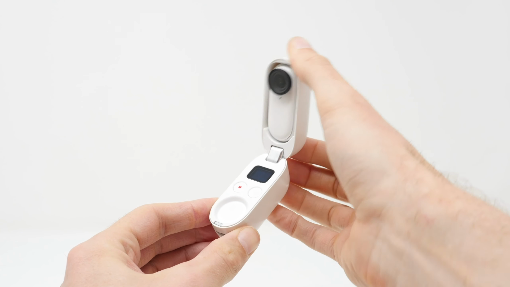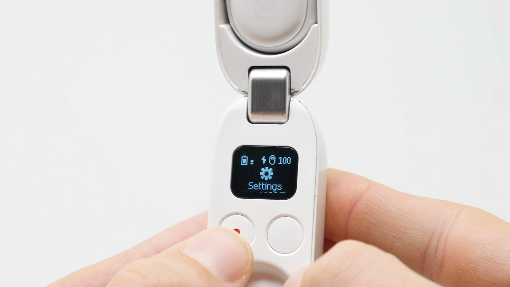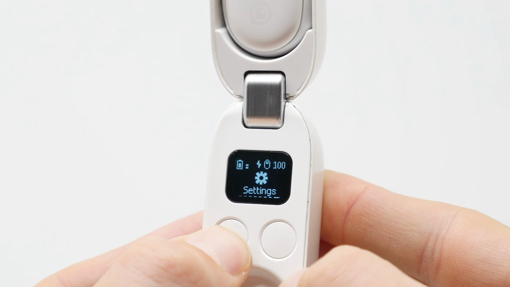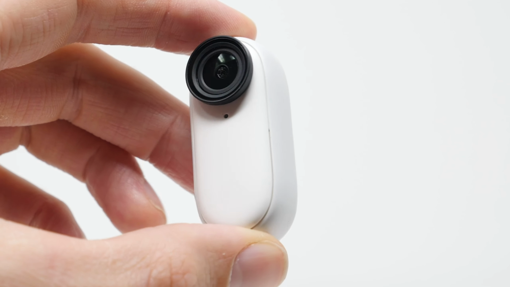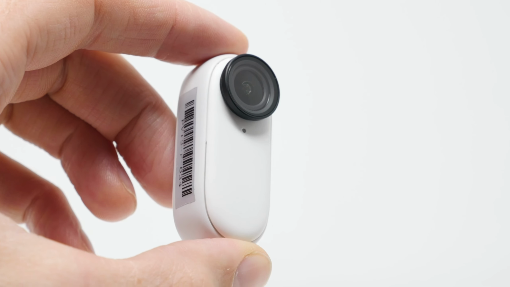In this video I show you which settings are important to get the maximum quality out of your Insta360 GO 2. And here are some examples that show you what I mean.